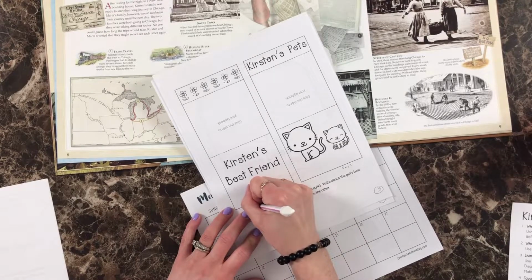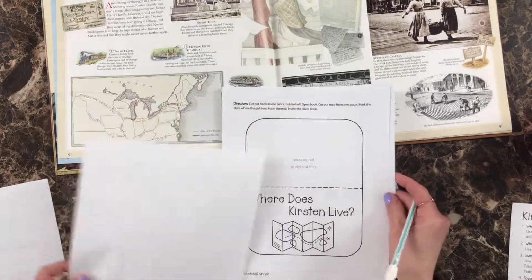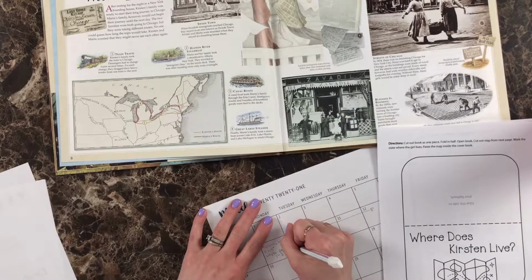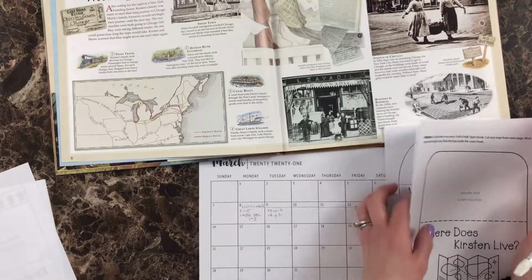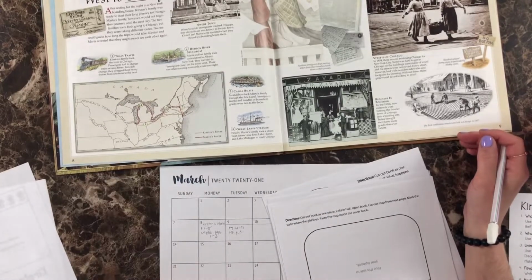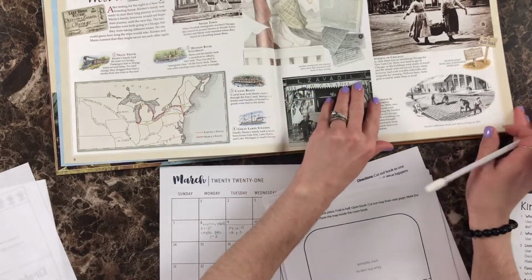So we're gonna put day 2 here. So we'll do that one with this page here. So I'm gonna write lap book, I'll just abbreviate it, page 3. And then west to Chicago. Is this where they actually end up? Let's see.